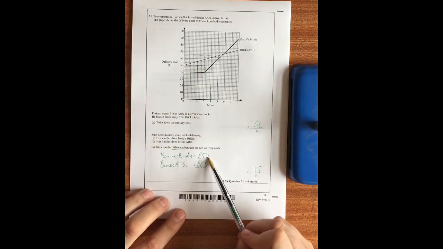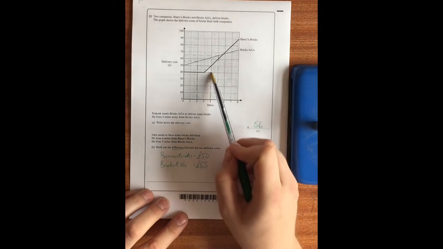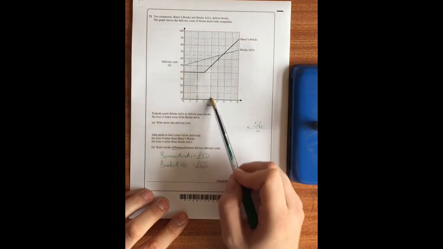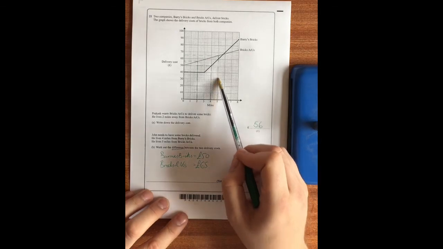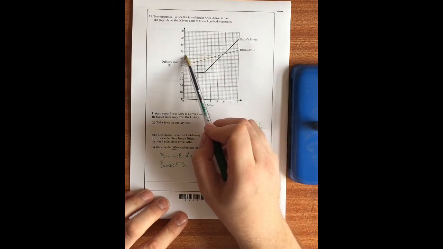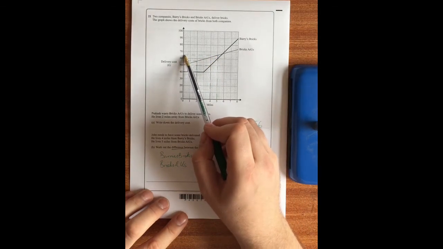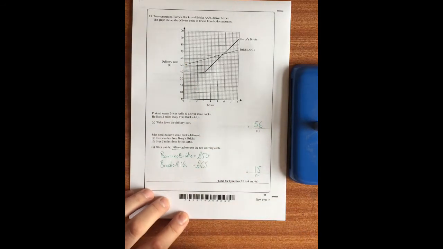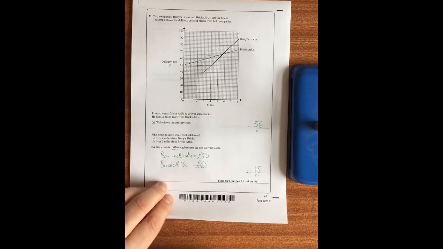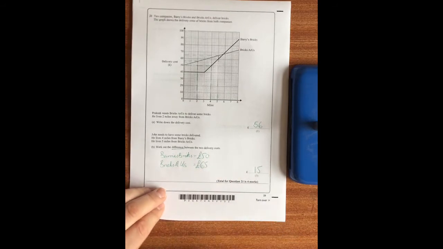that's £50. Again, it's important to put these lines on to help you, and it's important to use a ruler and do it accurately. For Bricks R Us, it's 5 miles away, so you go up to the line again and read off. This time it's between 2 squares, and you'll notice that it's £65 if you do it accurately. So the difference is £15. 1 mark for each of those.